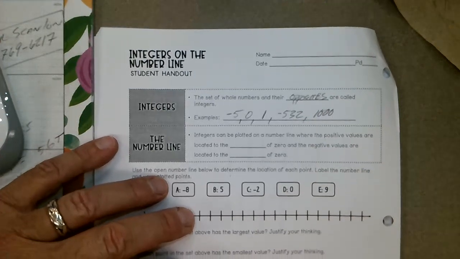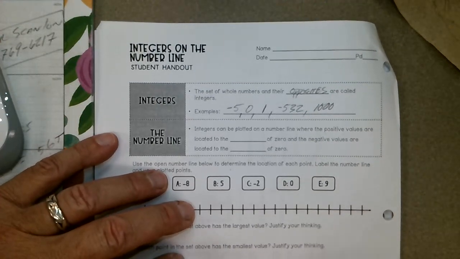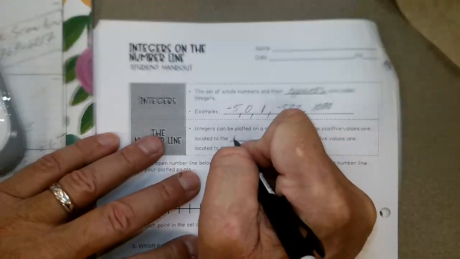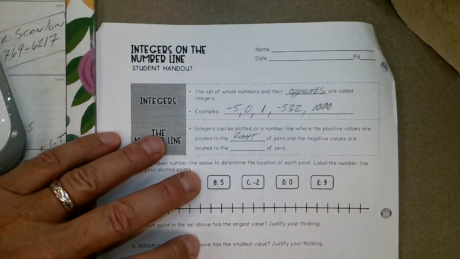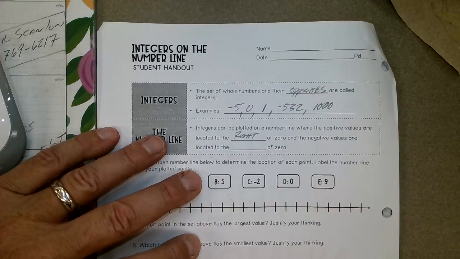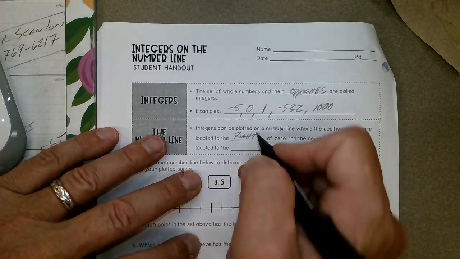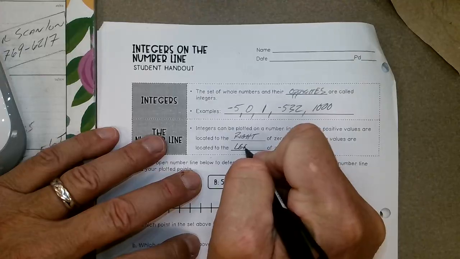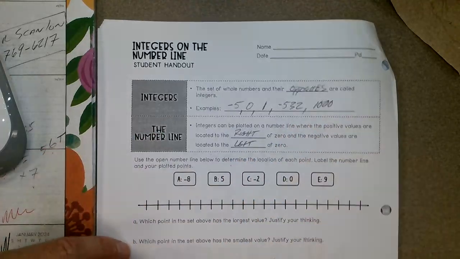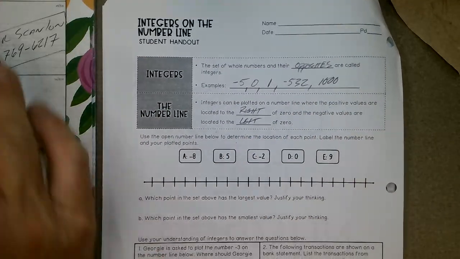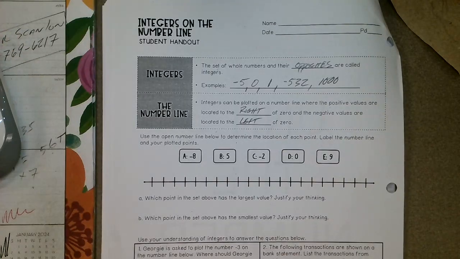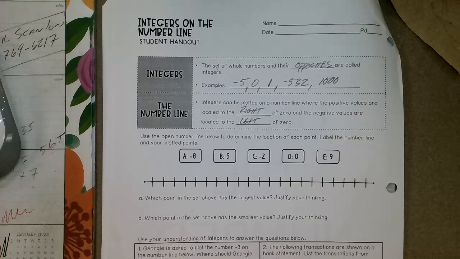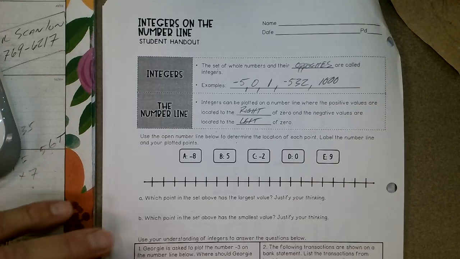Integers can be plotted on a number line where the positive values are located to the right of 0, and the negative values are located to the left of 0. Okay? All right, so next up, use the open number line below to determine the location of each point. Okay, and then label it.